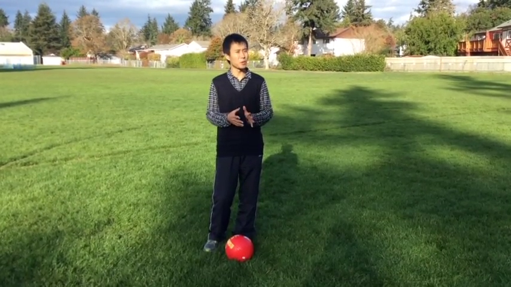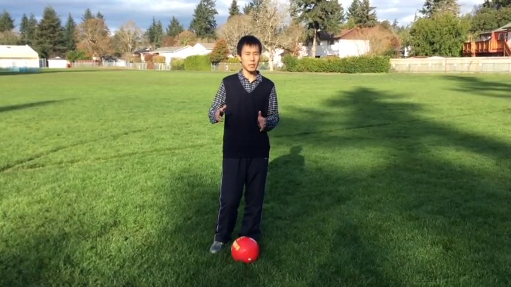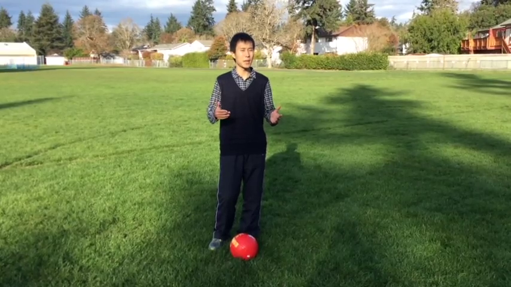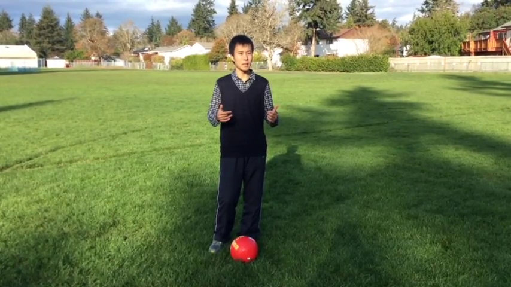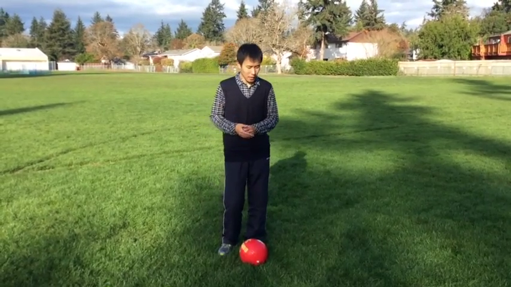Passing is very important. If your passing is not accurate, that means your ball can very easily be intercepted by your opponent, and then you will lose more chances to score a goal and win the game.